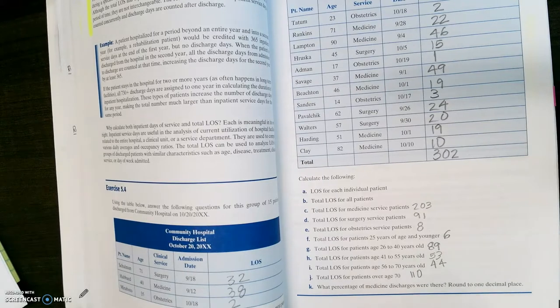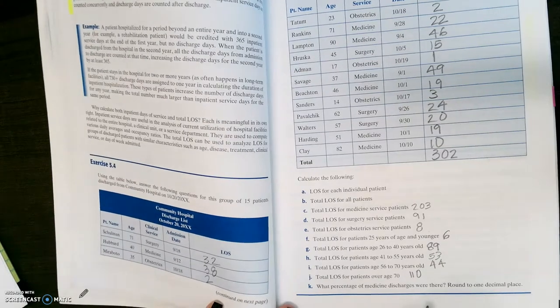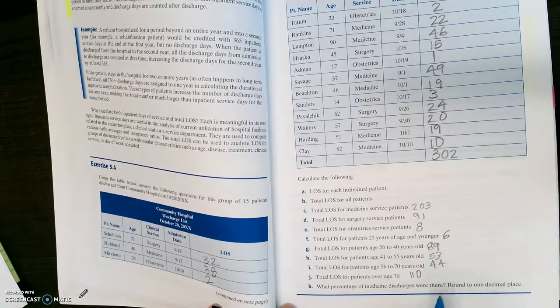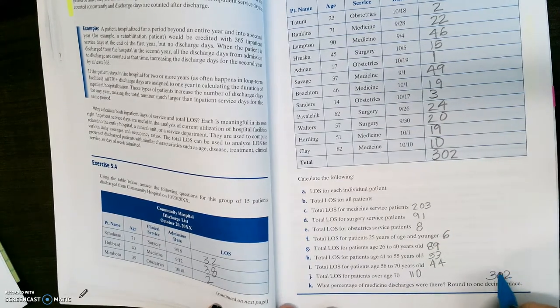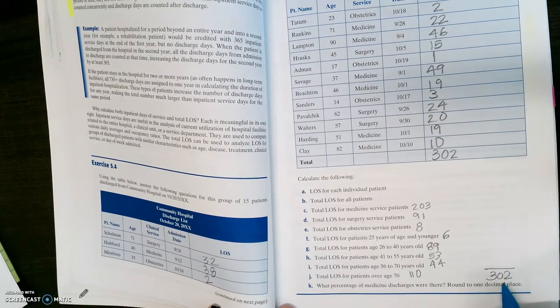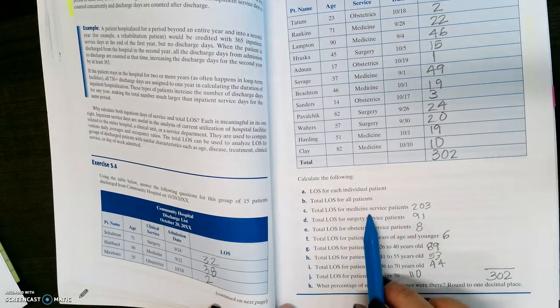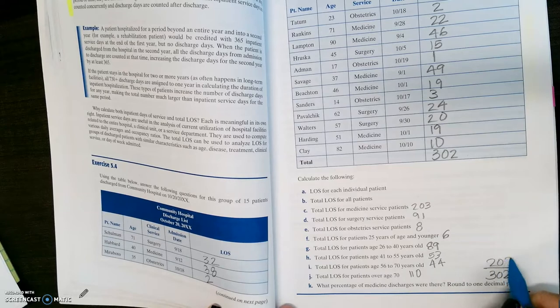And what percentage of medicine discharges were there? It's asking you to round to the decimal place. So out of 302 actual over potential, of 302 potential, you pull out all the medicine, which you answered up here, so 203 divided by 302 should be 67.2.